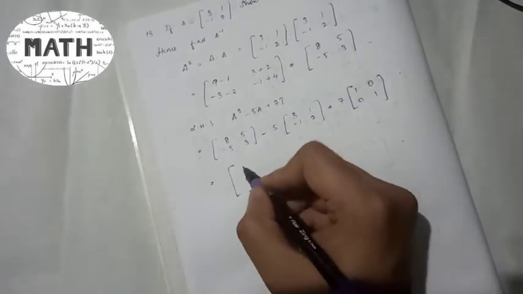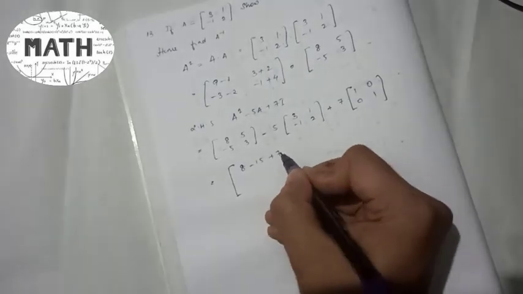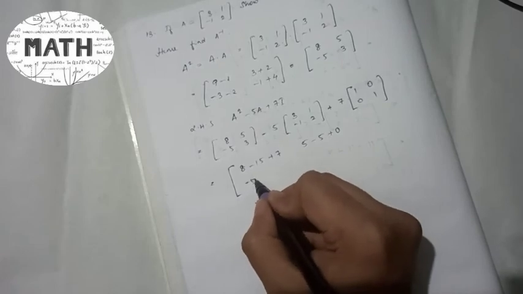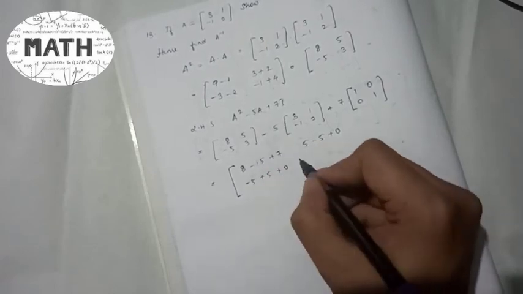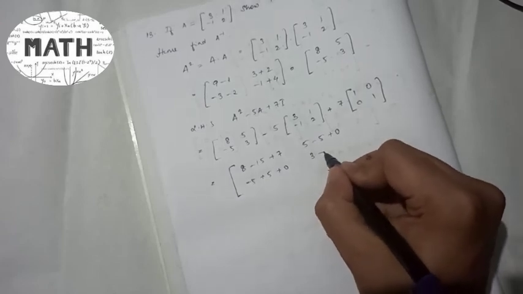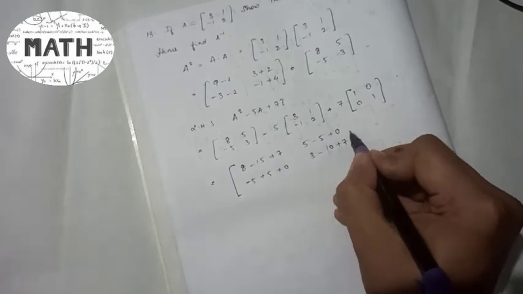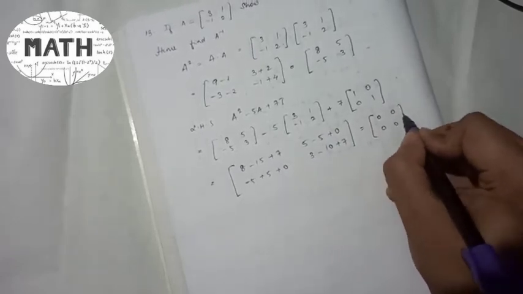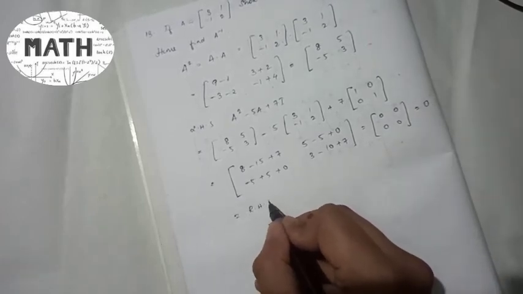If I put everything under one matrix, I'll get 8 minus 15 plus 7, 5 minus 5 plus 0, minus 5 minus and minus plus 5 plus 0, 3 minus 5 2s are 10 plus 7. If you can see, I got everything to be 0, 0, 0, 0, nothing more than 0, which is equal to your right hand side.